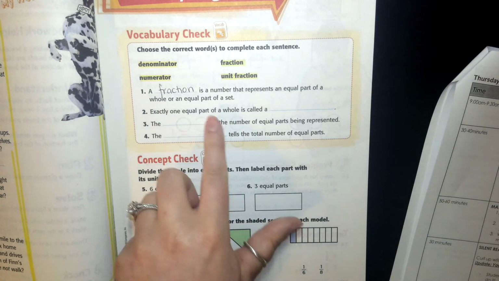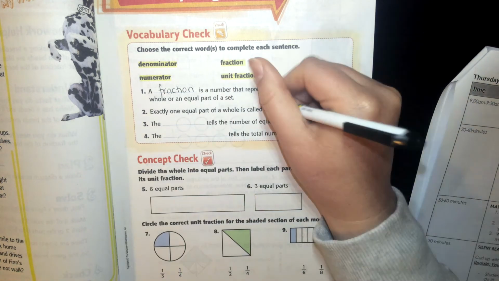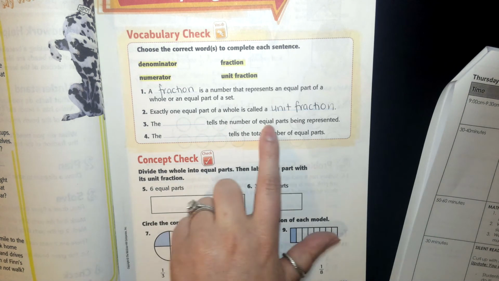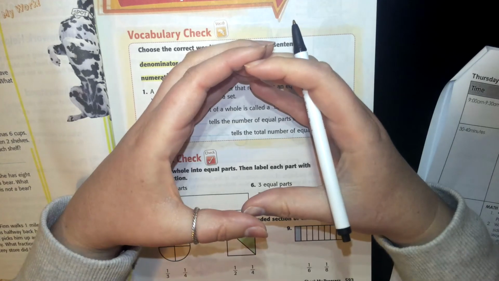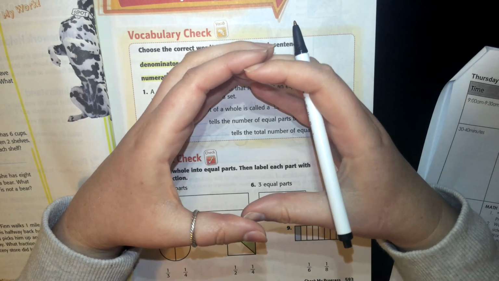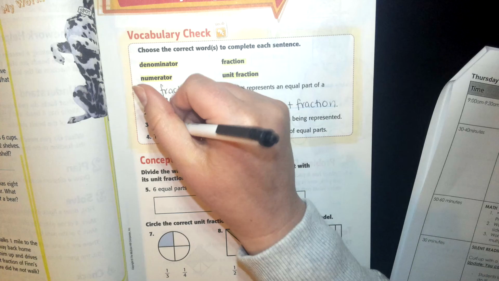Okay, number 2, exactly one equal part. When we're talking about just one part, I'm talking about a unit fraction, where the numerator is always 1. Okay, number 3, the blank tells the number of equal parts being represented. That means of this fraction that I have, how many do I have? Of the whole fraction, what part am I representing? That would be the numerator.